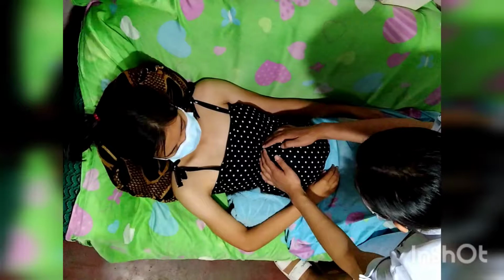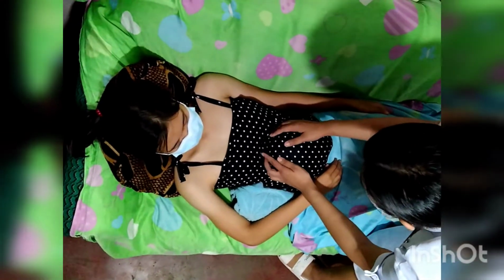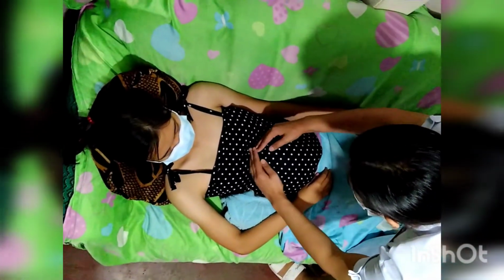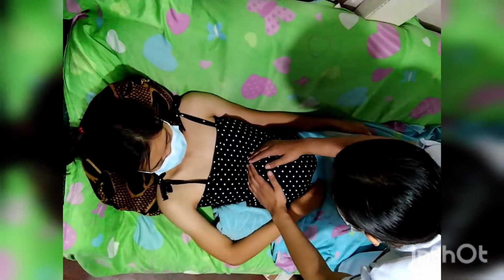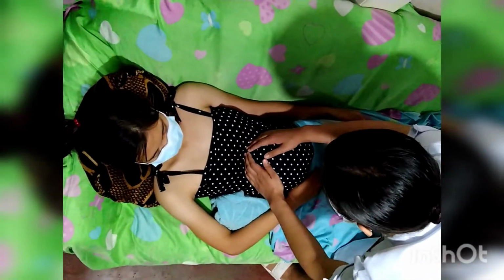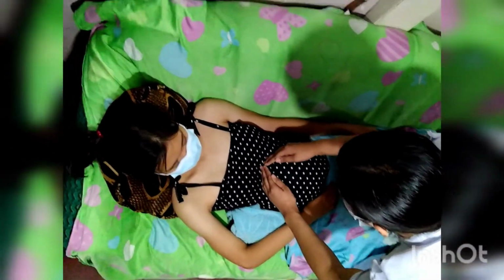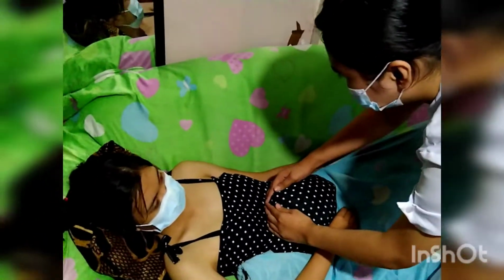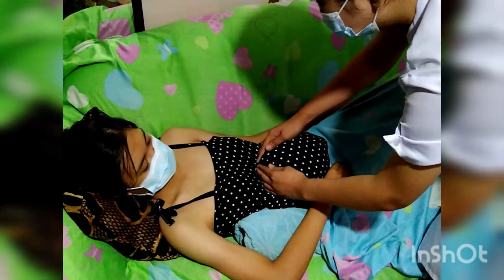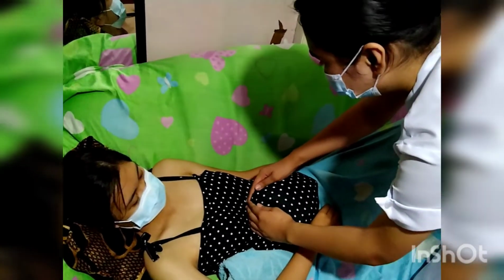Next is to palpate the superior surface of the fundus. Determine the consistency, shape, and mobility. This is to determine what part of the fetus lies in the fundus. Head feels round and hard, freely movable and ballotable. Breech feels large, nodular, and softer.